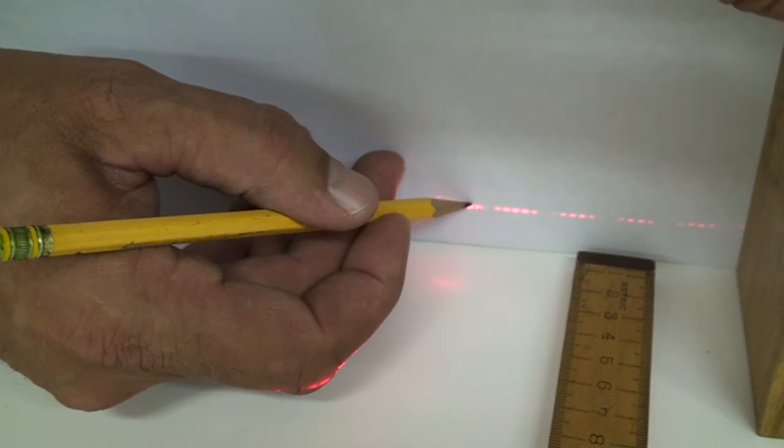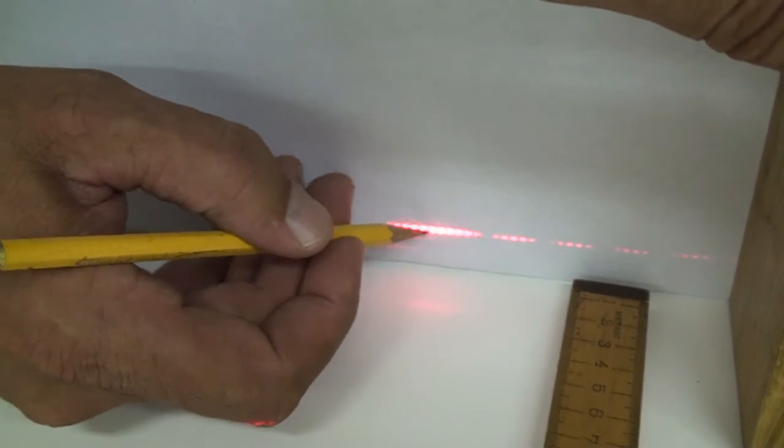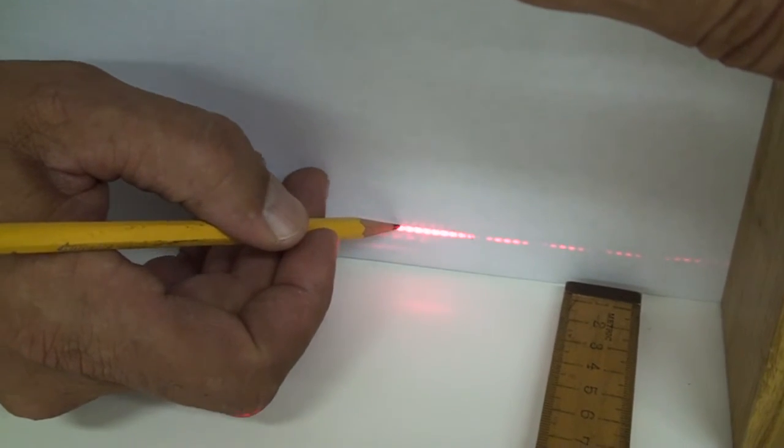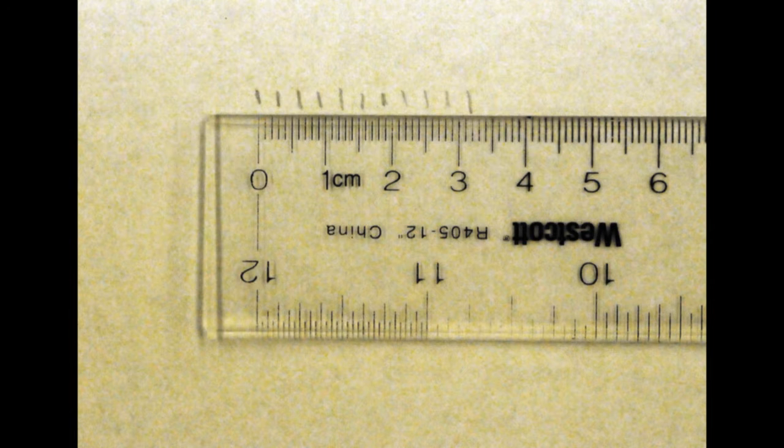The setup is similar to that for the grating, except the distance L must be larger to make y measurable. The intensity maxima are now closely spaced. Use a pencil to mark the locations of 10 adjacent spots. Measure the complete distance and divide by 10 to get y.